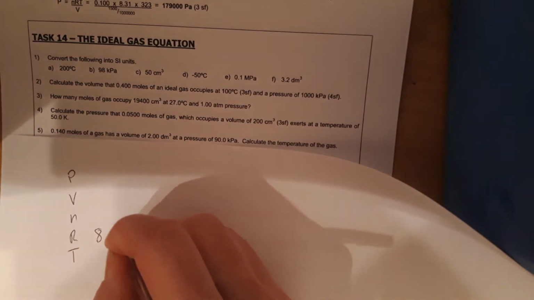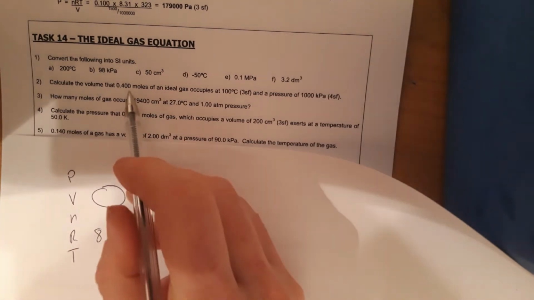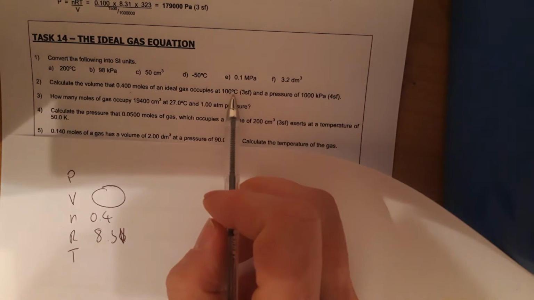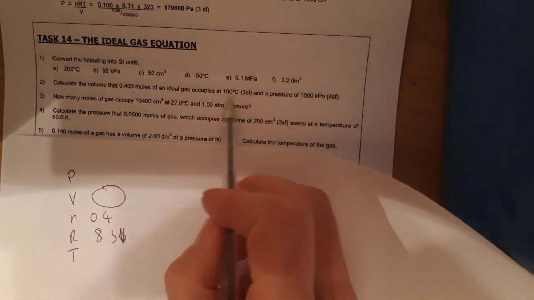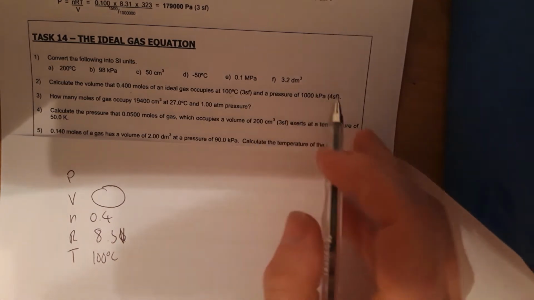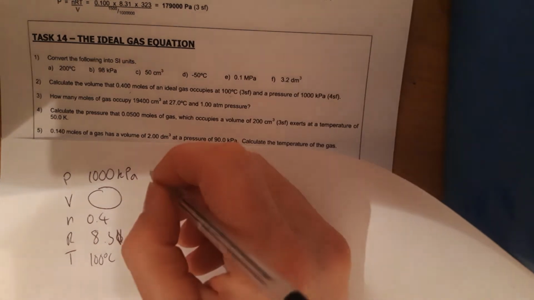R is always 8.31. It's asking me to work out the volume. It's giving me moles, that's N, so that's 0.4 moles. It's giving me 100 degrees C. I'm not falling for that trick, so I'm going to write 100 degrees C. I'm going to do the unit check in a minute. And a pressure of 1,000 kilopascals. So this is all about the units. You see PVNRT and you think units. Okay, units, kilopascals, I've got to change that.